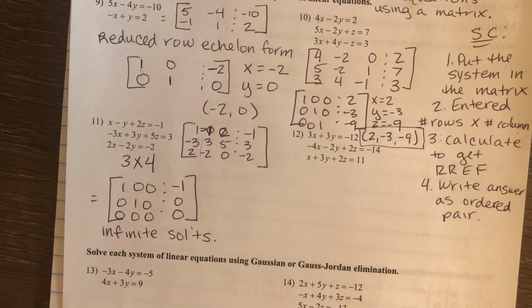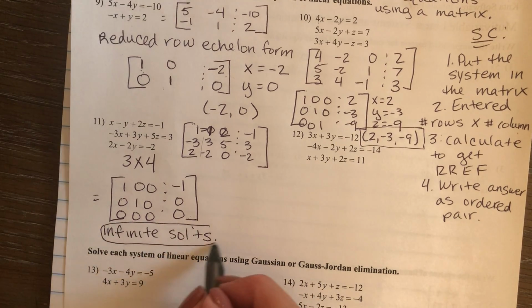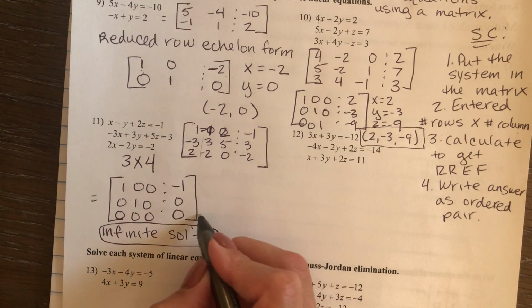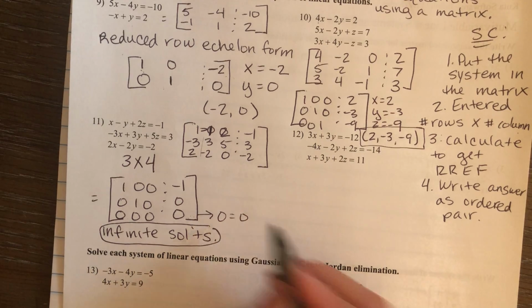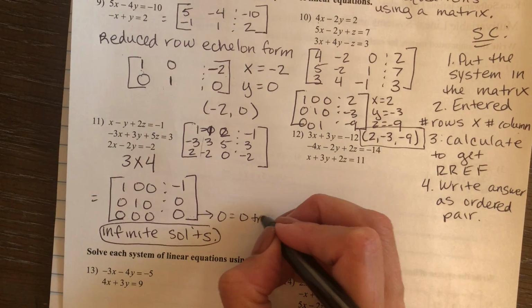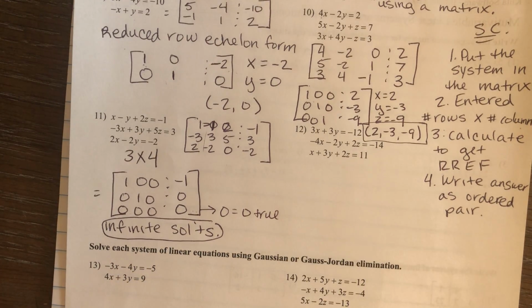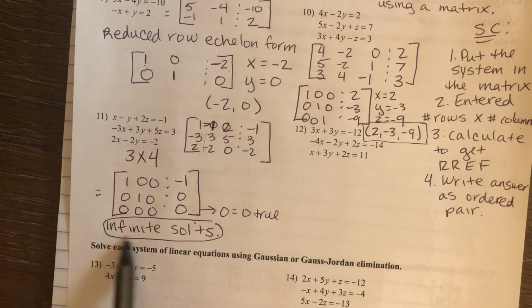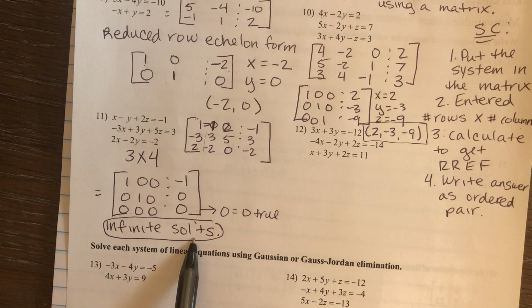Infinite solutions. And then that would be the answer. Because this is like saying 0 down here. It's like saying 0 equals 0, which is true. It's true, but it doesn't give me a specific x, y, z. So the answer is infinite solutions.